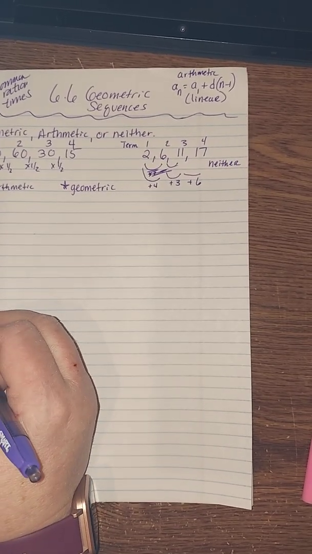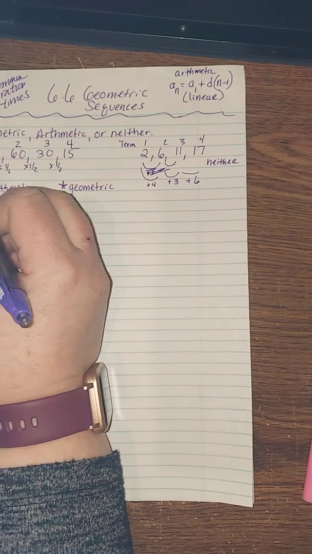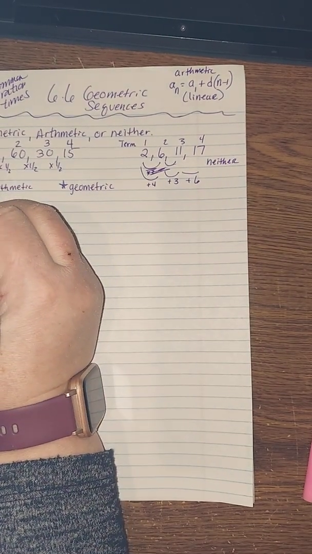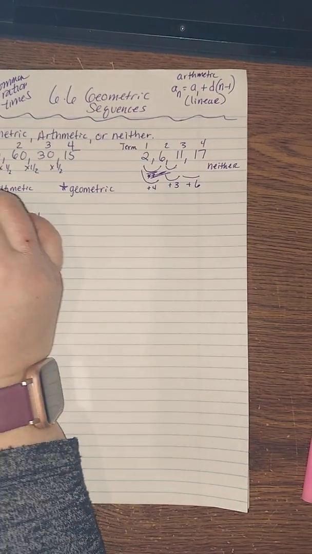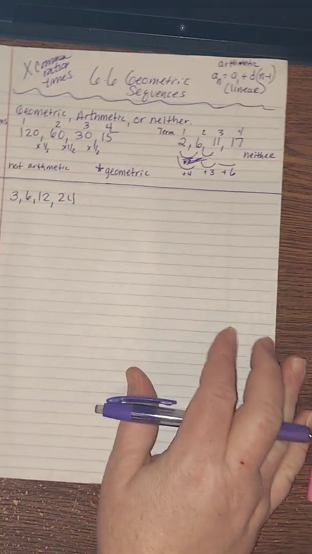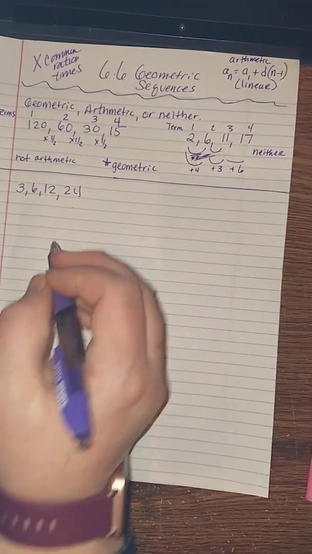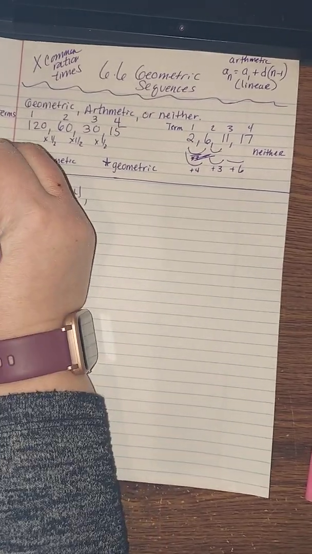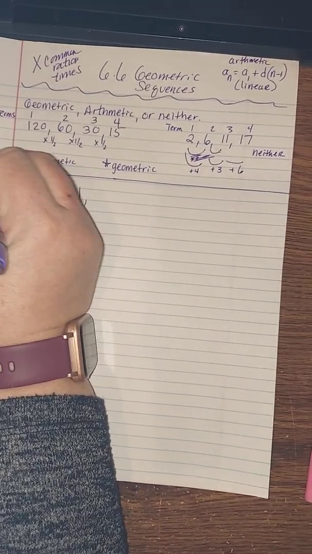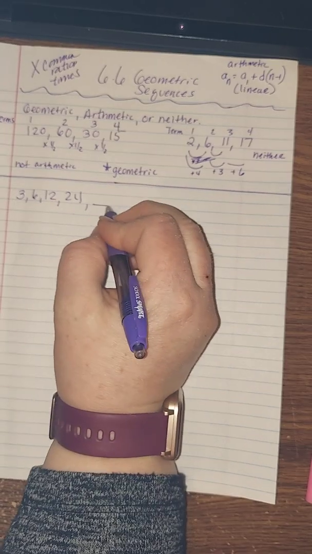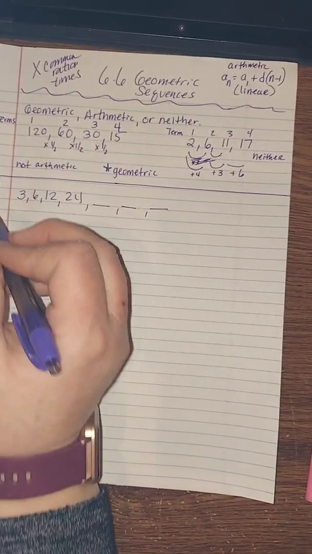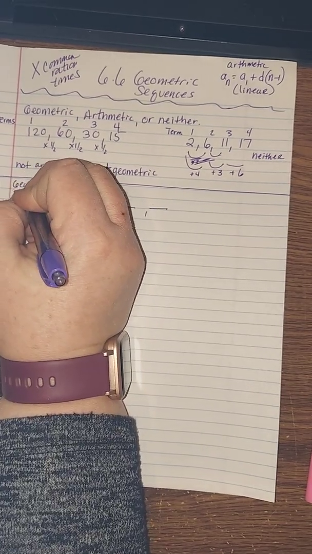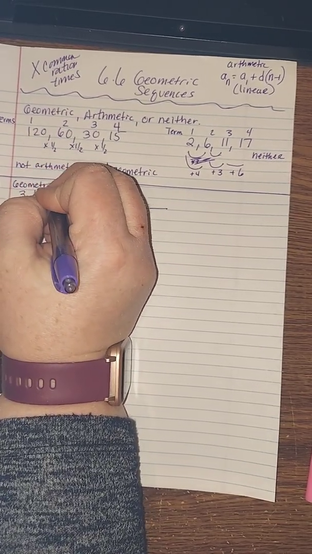Okay, so extending a geometric sequence. So here we go. So 3, 6, 12, 24. So I'm going to put a line here. Okay, so keep going. This is to extend, please. So keep going. Come up with the next 3 terms of the sequence. Are you ready? What's going on here? It's geometric, okay? So that means it's a multiplier.